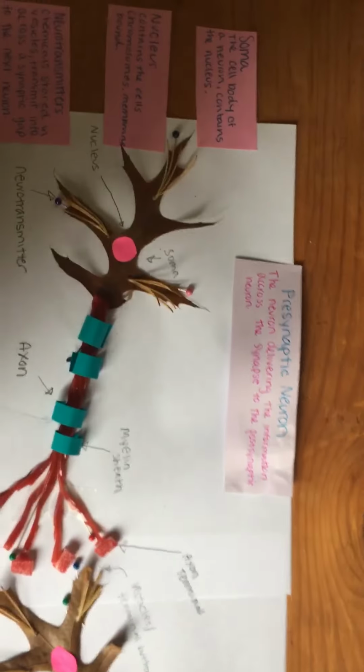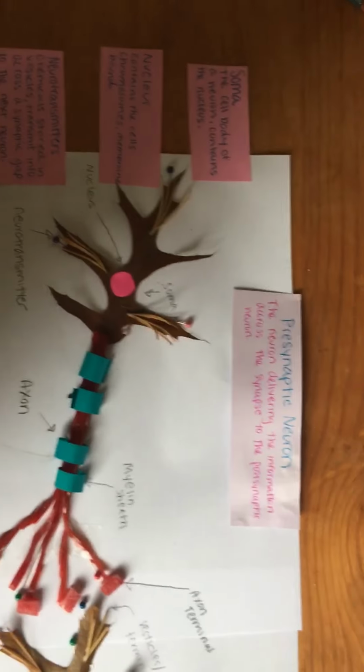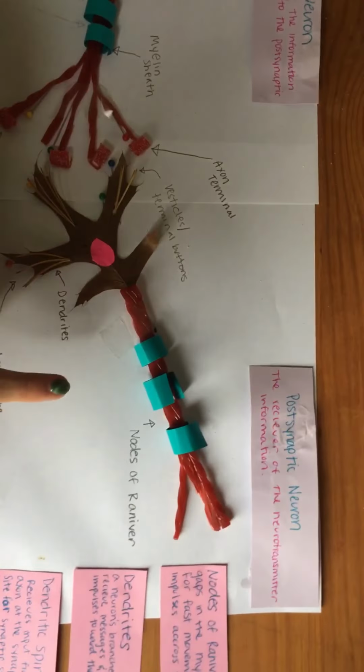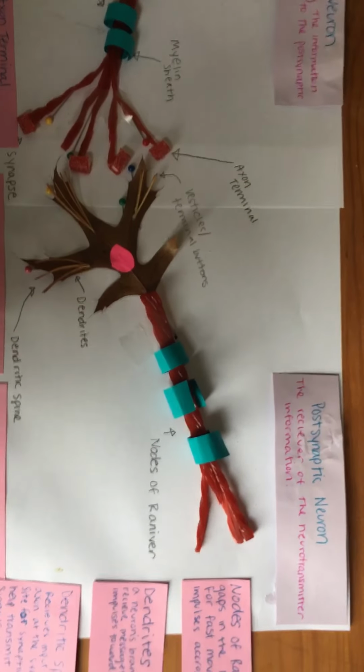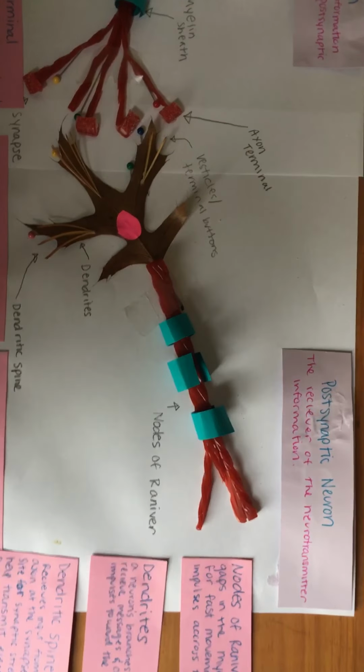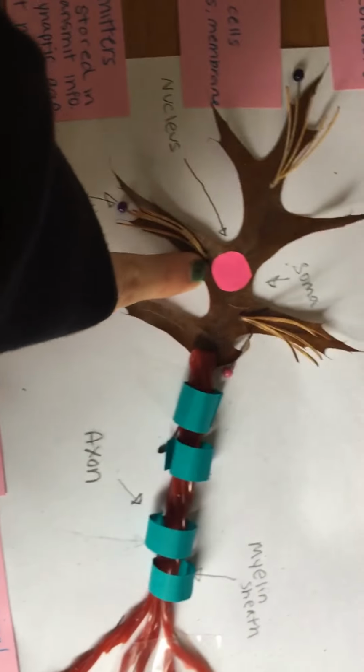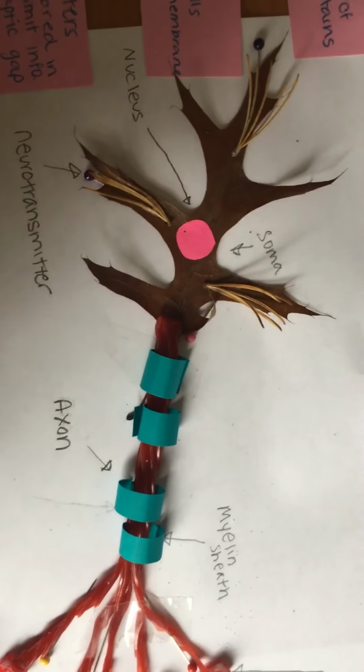Here my diagram shows a presynaptic neuron, which is the neuron delivering the information across the synapse, to the postsynaptic neuron, which is the receiver of the neurotransmitter information. So to start off, here and here are the somas, which is the cell body of the neuron, and it contains the nucleus, shown here and here, which are membrane-bound organelles that contain the cell's chromosomes.